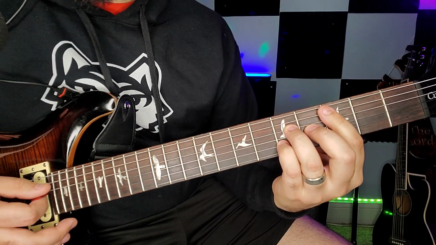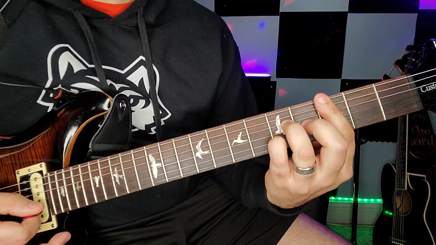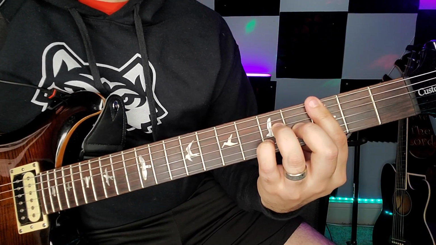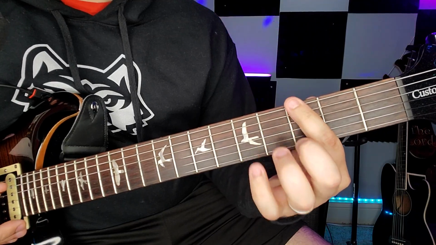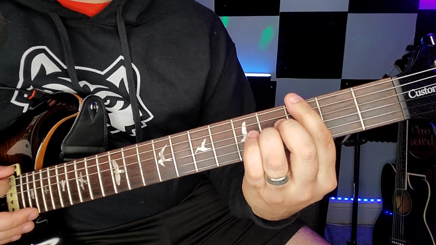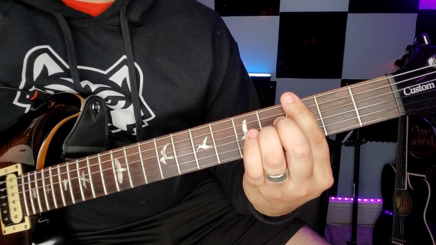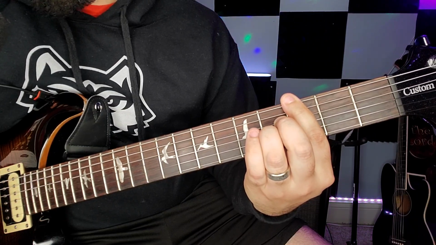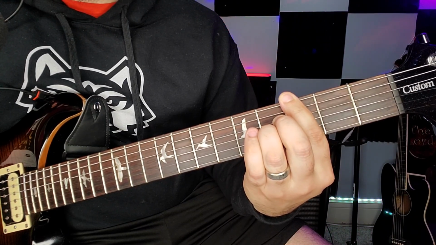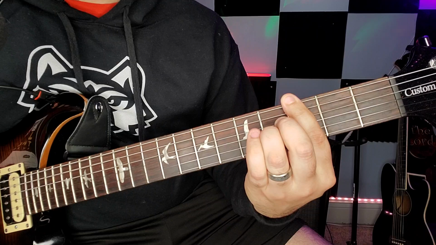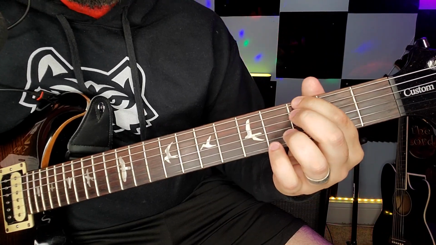Our 4 can be a major 7 as well. If you want to play the G on the root 6 string, you can play that there. Some people play it like this.